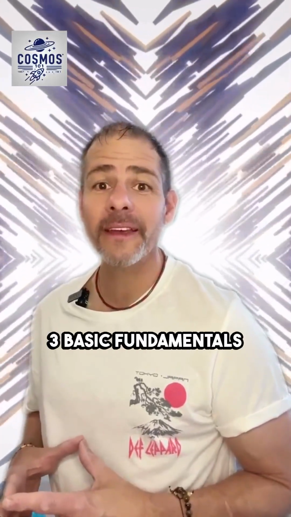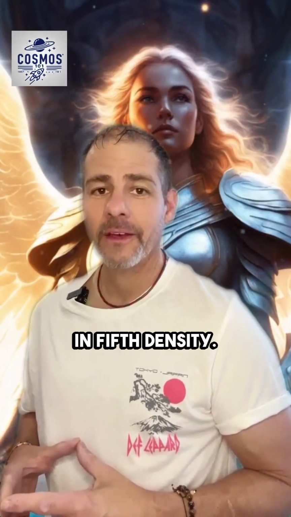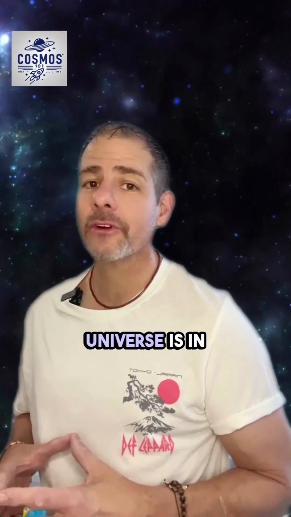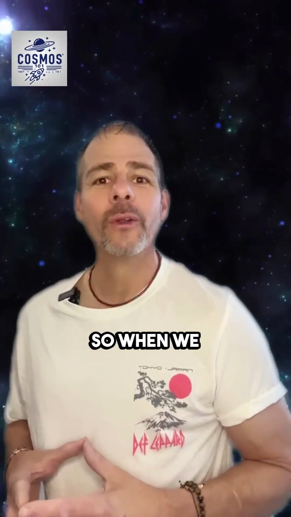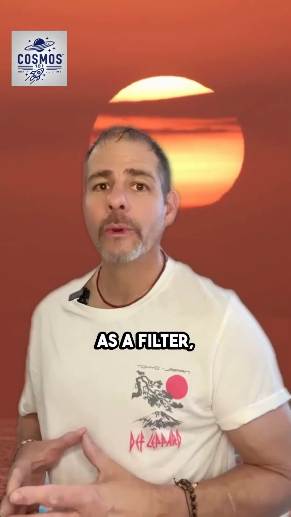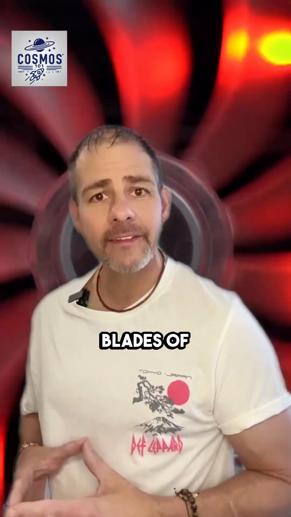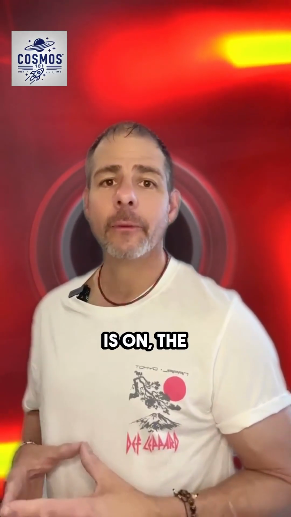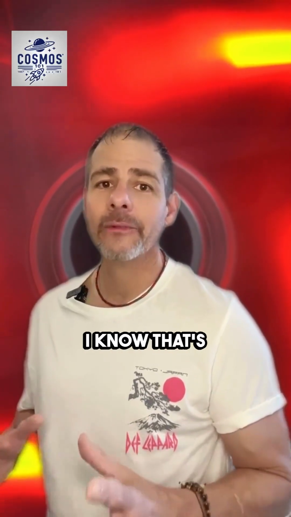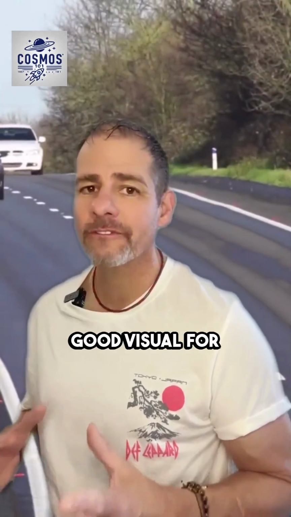Okay, so there are 3 basic fundamentals of the universe that are etched in stone facts in 5th density. The first fundamental fact is that 99.9% of the universe is in 5th density. So when we are looking at outer space from Earth through the Van Allen bands as a filter, we can only see 60% of what is really there. Kind of like the blades of a fan. When the fan is on, the blades are still there, but they're just moving too fast to see them. I know that's using motion as an example and not vibration, but I still think it's a good visual for most people.